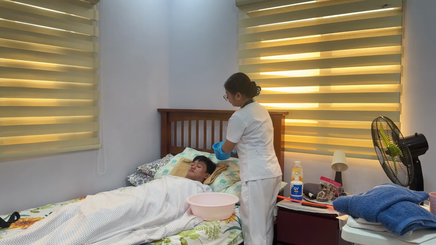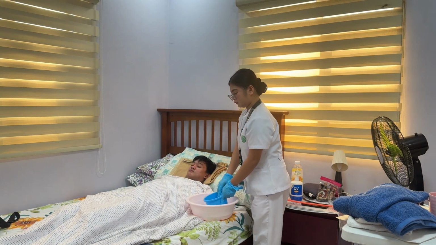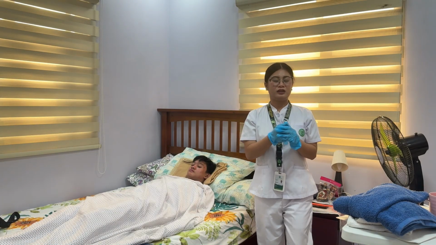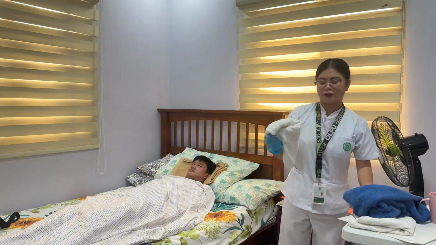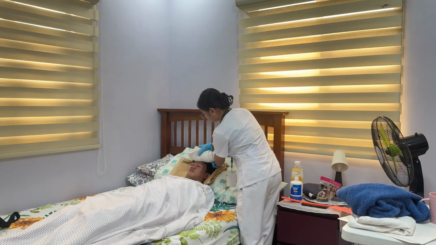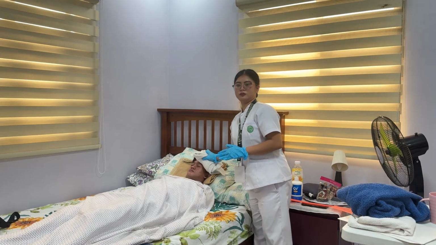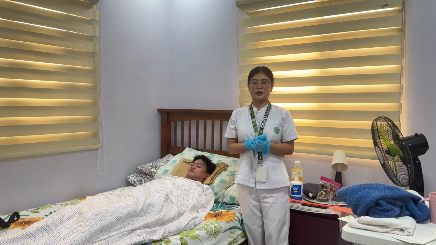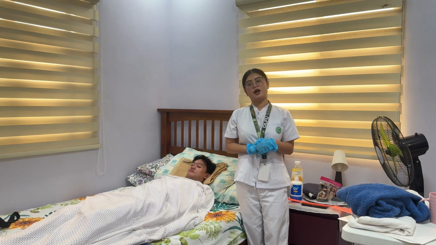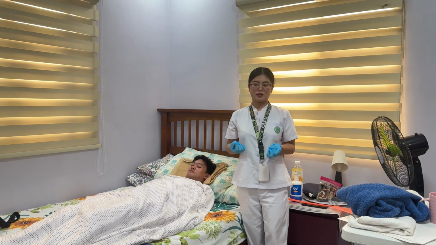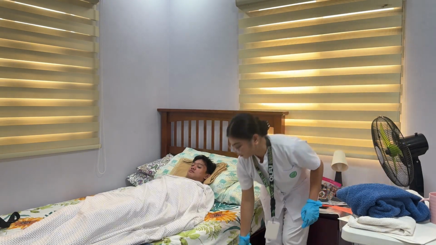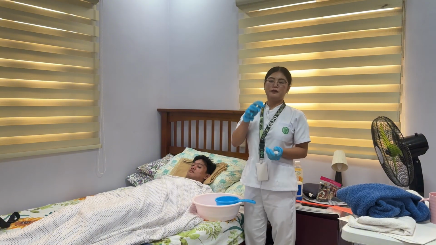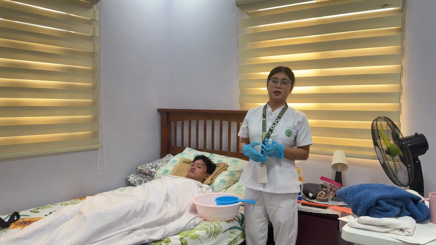So, a small amount of water, of course. To protect the patient's eyes, I will place a dry washcloth or towel over them. Of course, a dry towel. And I will wet the patient's hair using water from the pitcher and apply an appropriate amount of shampoo and gently massage the scalp to remove dirt and oil. And if the patient has thick or dry hair, conditioner may be applied if necessary.